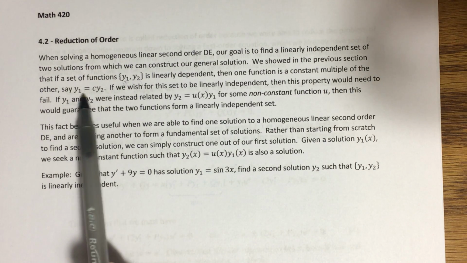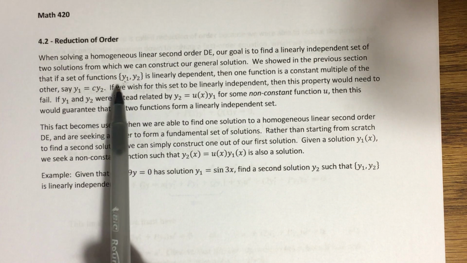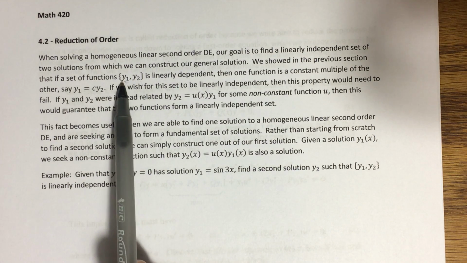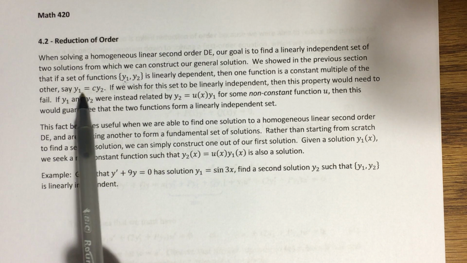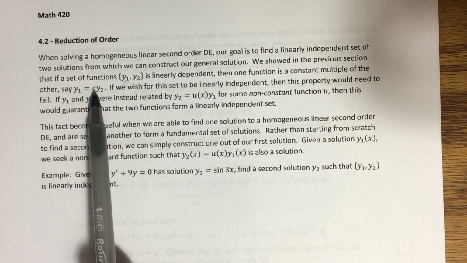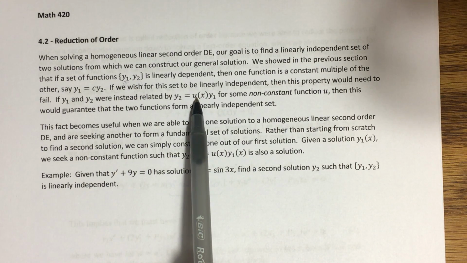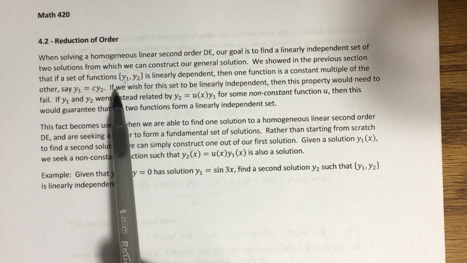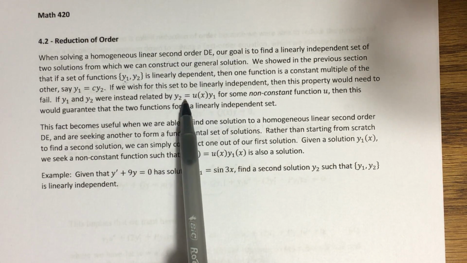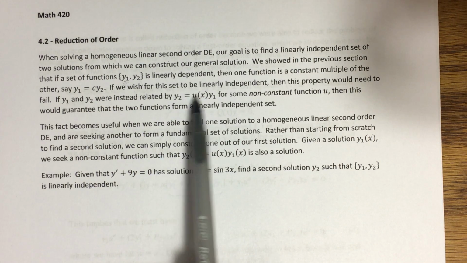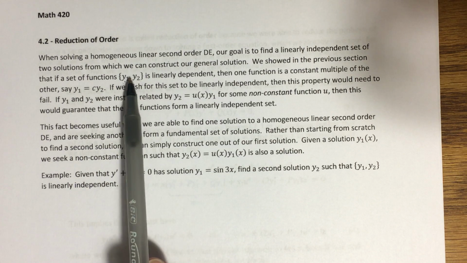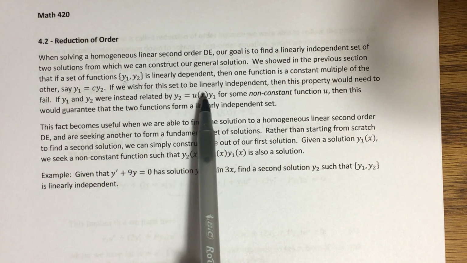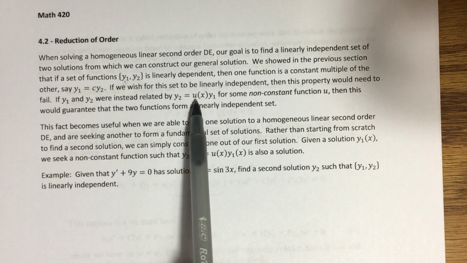So in order to force this relationship to establish linear independence, I can replace that constant c with a non-constant function, which we're going to call u of x. What's happening here is we are forcing a relationship that would guarantee that y1 and y2 form a linearly independent set. Because these can only be linearly dependent if this is a constant function, forcing it to be a non-constant function gives us linear independence.